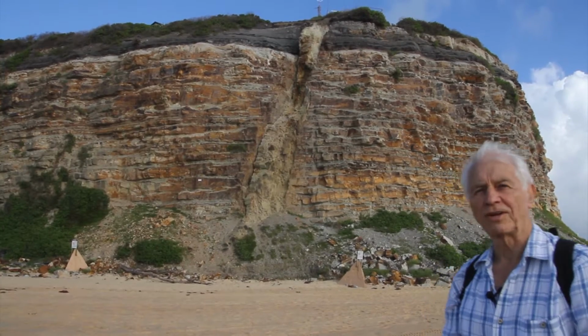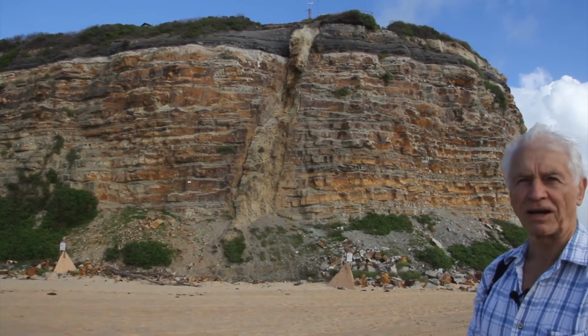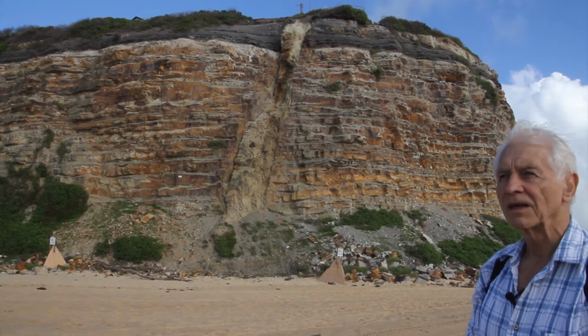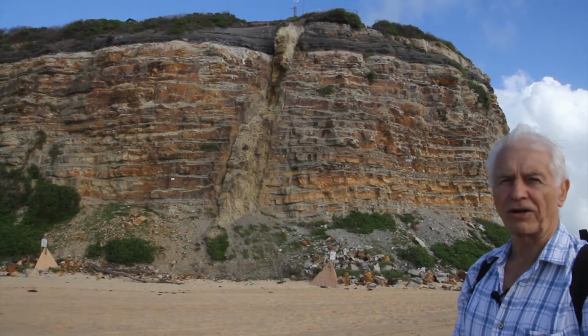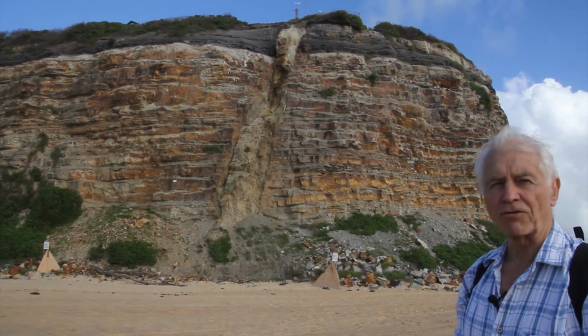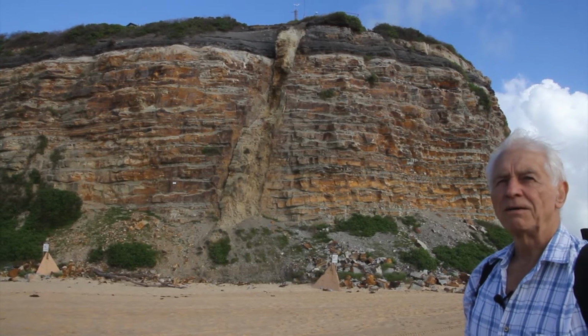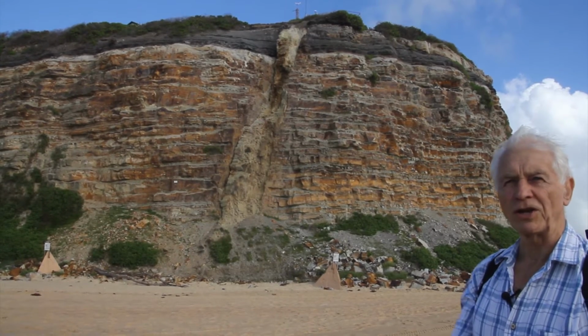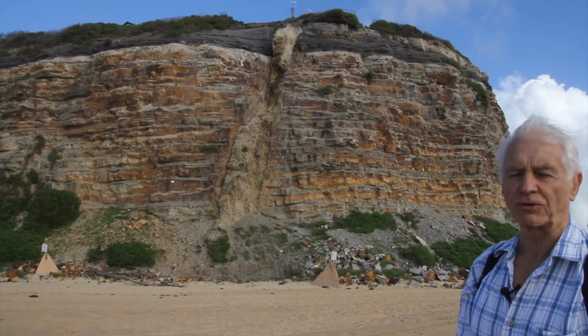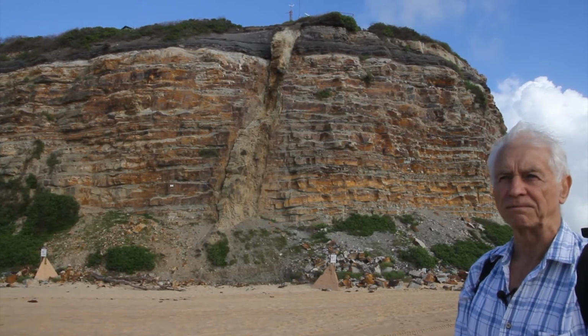Here we are at Nobby's Headland, which used to be an island before they built the pier. It used to be another third higher than it currently is, but they removed the top third because they wanted the wind to help the ships get through, because in those days they depended on sail.